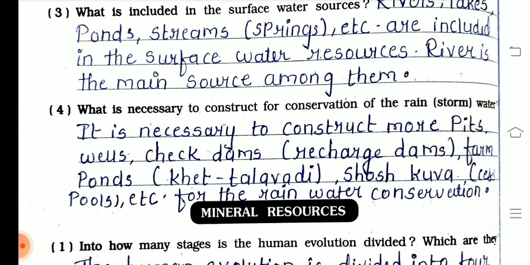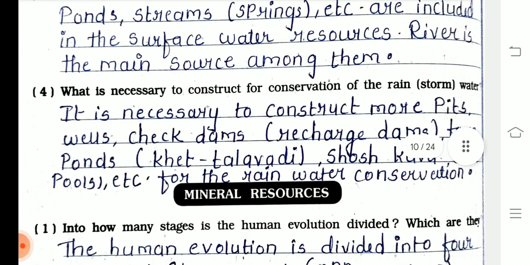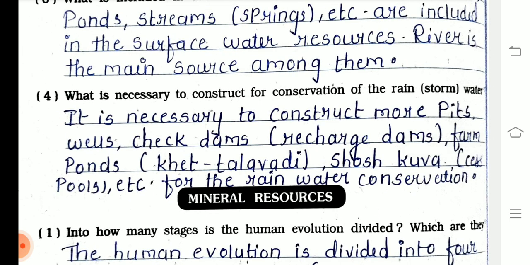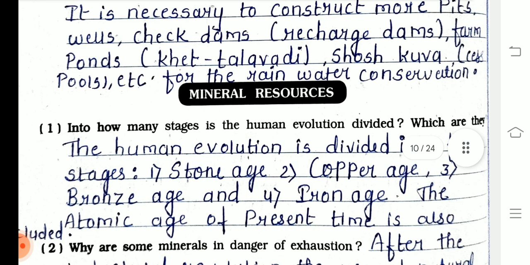What is necessary to construct for conservation of the rainstorm water? It is necessary to construct more pits, valves, check dams, farm ponds, etc. for the rainwater conservation. Next one is mineral resources.